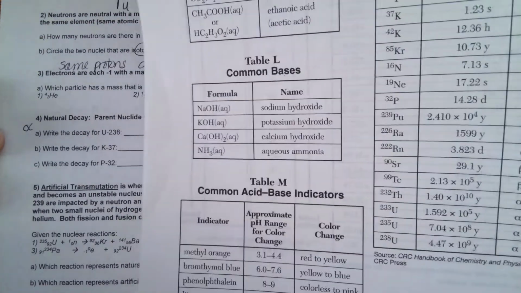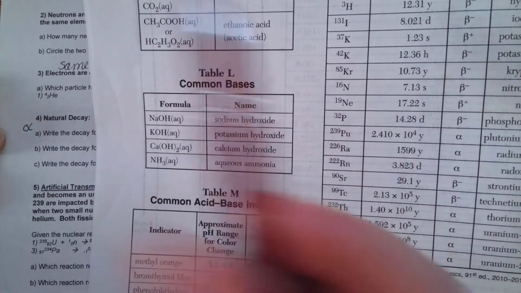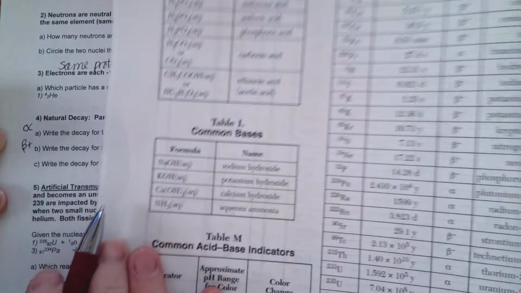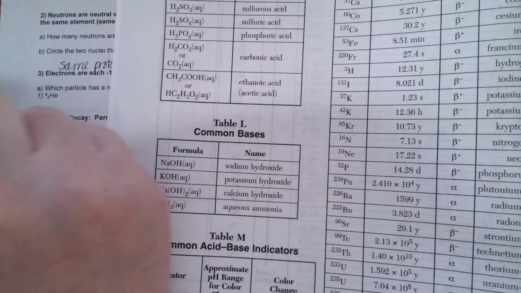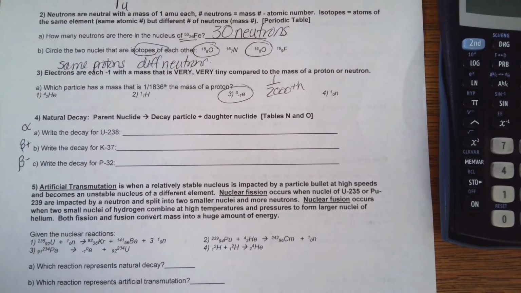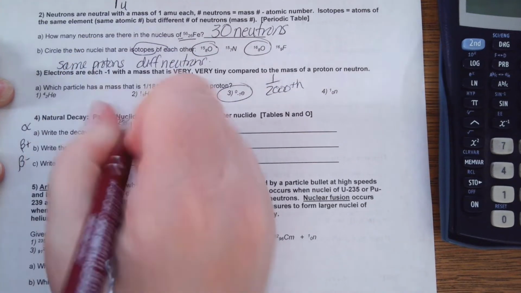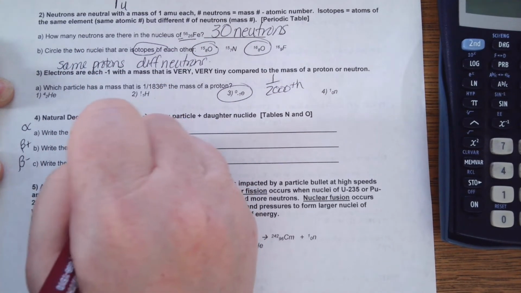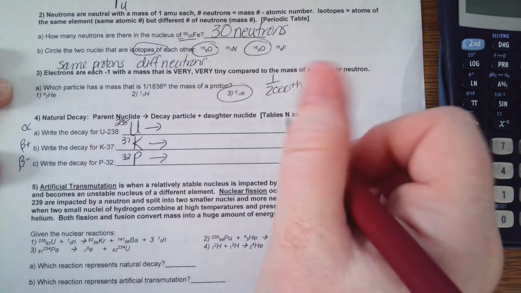Then I need K-37, B plus, and P-32, B minus. Okay, so what do I do with that? Well, I start building my equation. U-238, K-37, P-32. So natural decay means it just starts with one thing and then it decays.